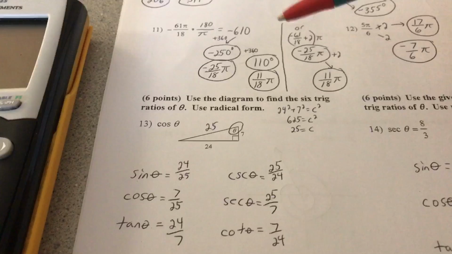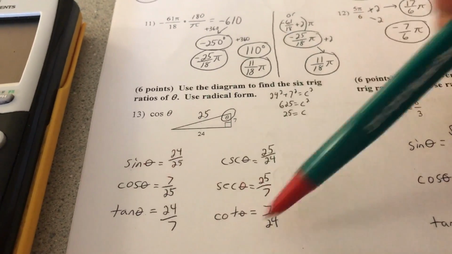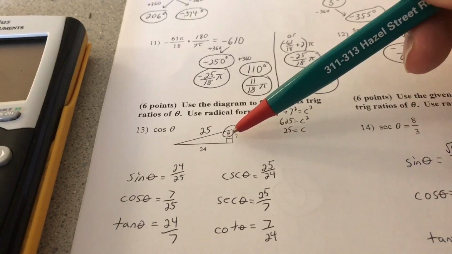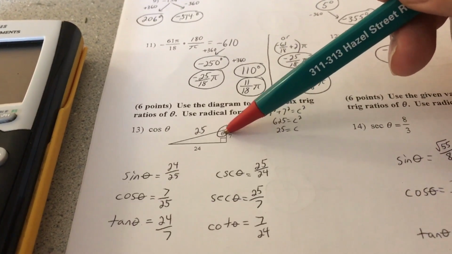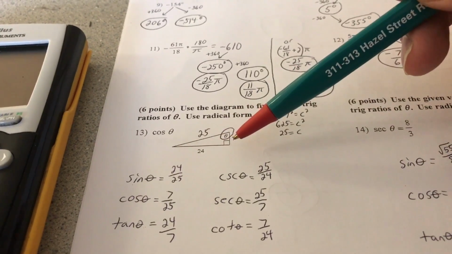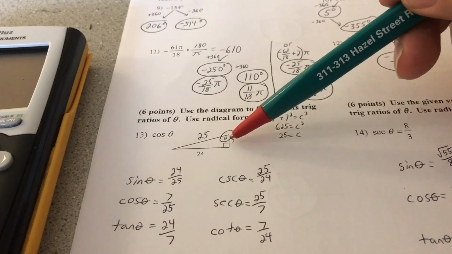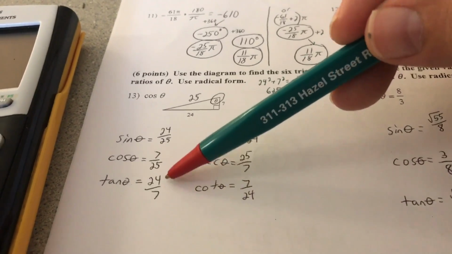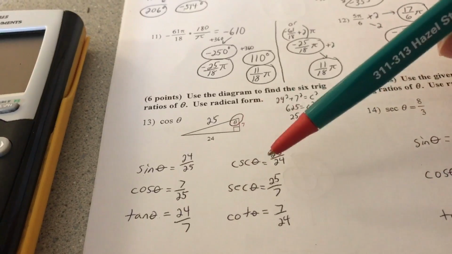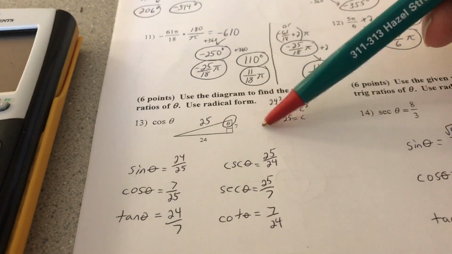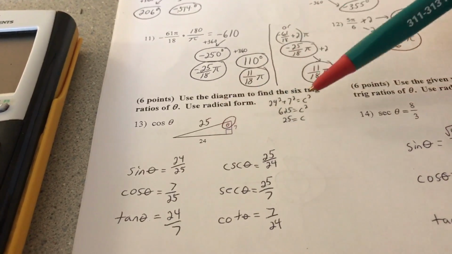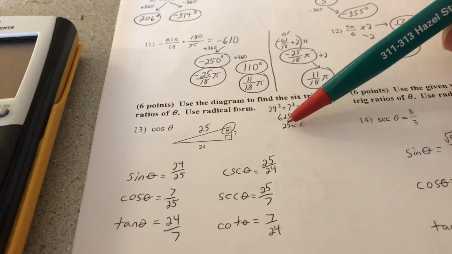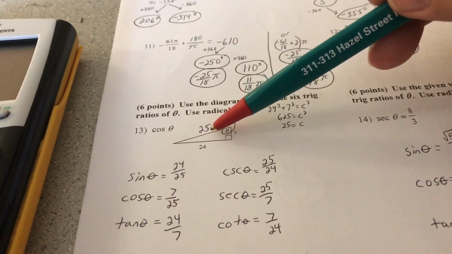Okay, for this section, you're going to be finding the remaining trig functions based on a diagram. So in this case, we are originally given this angle, there's theta, the opposite side, and the adjacent we know. Okay, so right away, I know the tangent of this angle is going to be opposite 24 over 7. But to be able to find the other ones, I need to know the hypotenuse. I need to know C. So take your two legs that were given, square them, add them together, take the square root. You're going to see that the hypotenuse is 25.